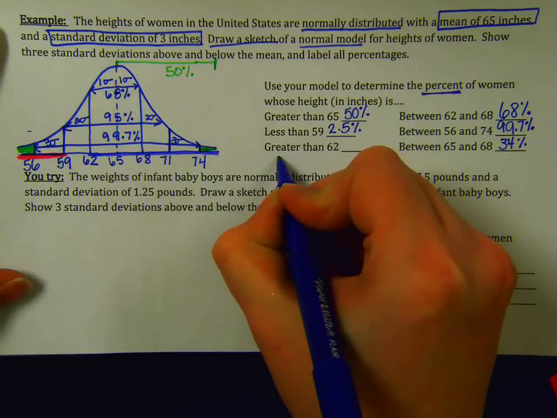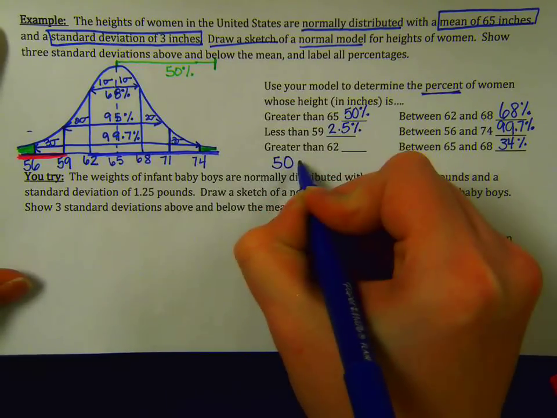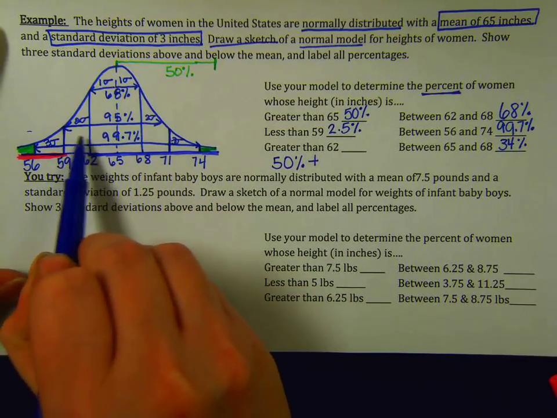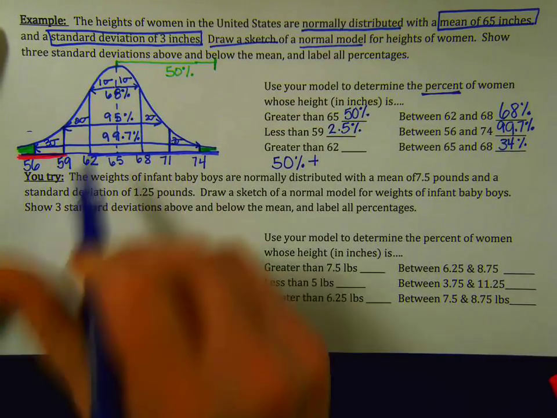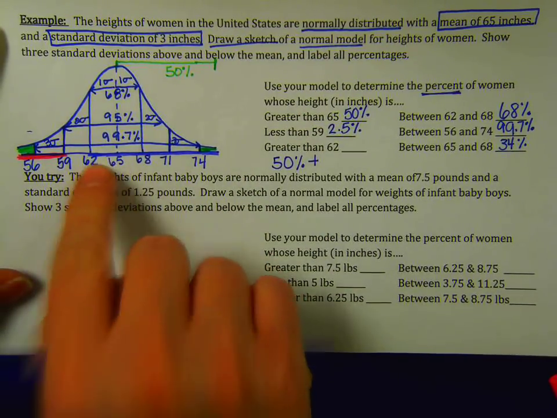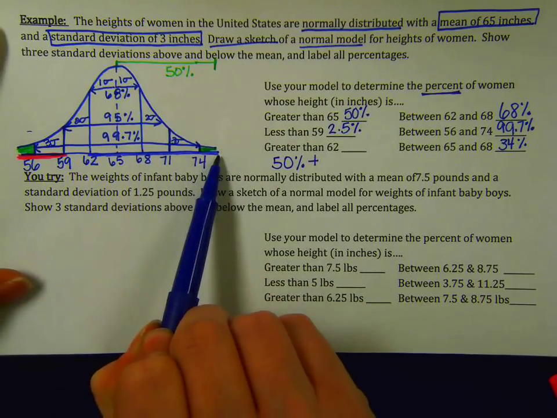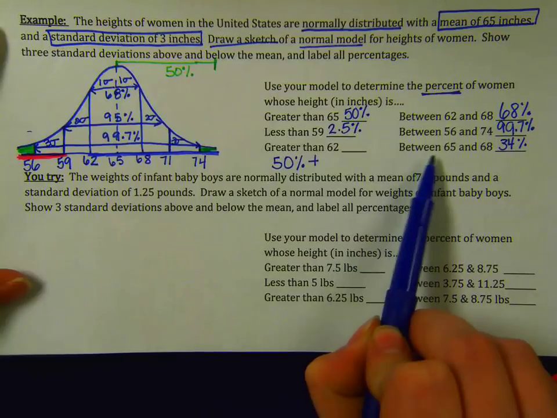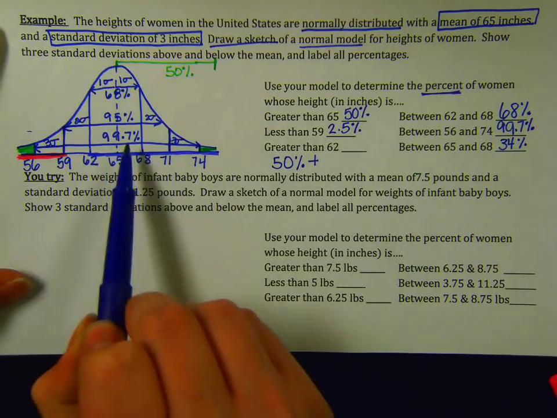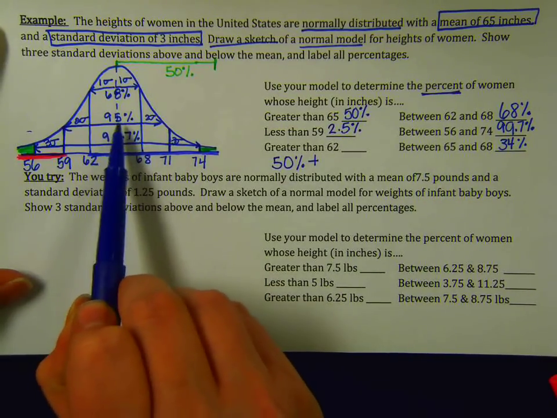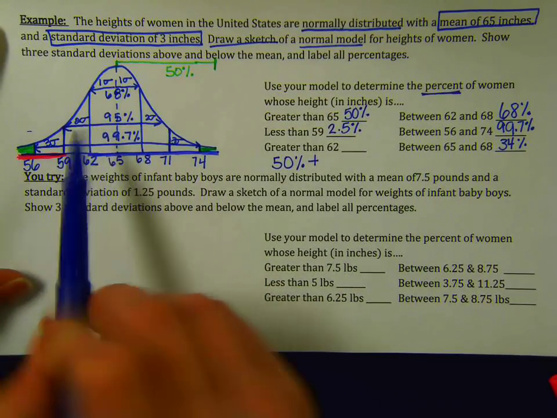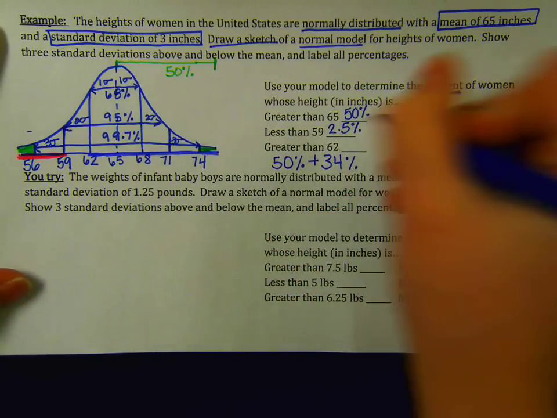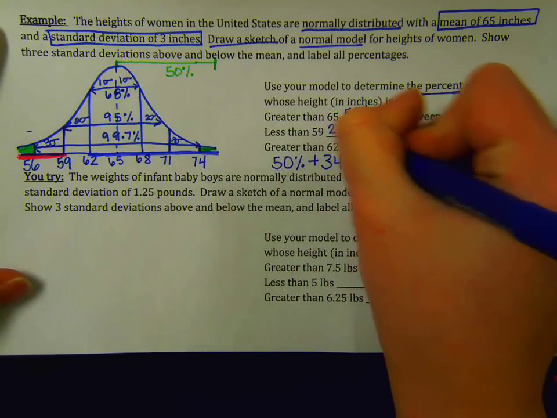So I'm going to actually show a little bit of work down here. 50% plus, now we need this little piece right here, or, sorry, right here, from 62 to 65. So from 65 onward is 50%. What's this piece in here? Well, we answered that question over here. So between 65 and 68, that area is 34%. So that area is 34%. So 50% plus 34% gives you your 84%.